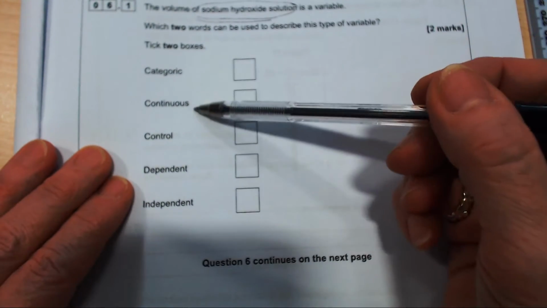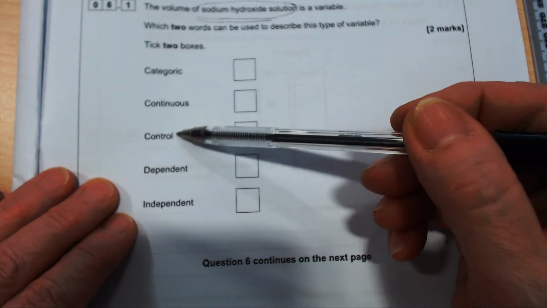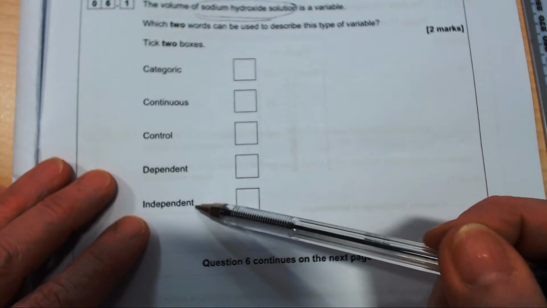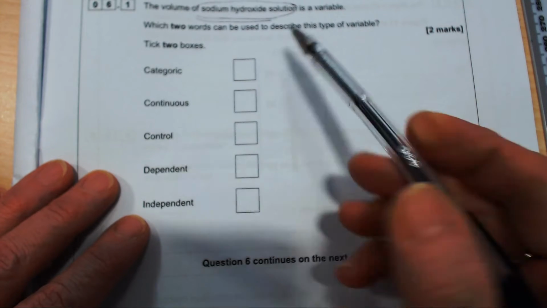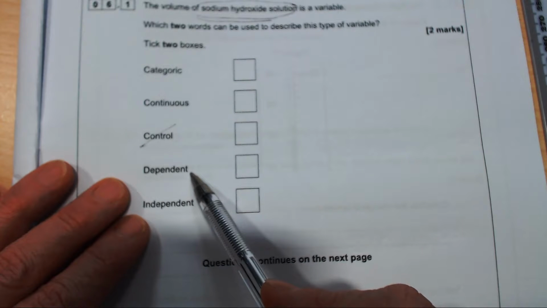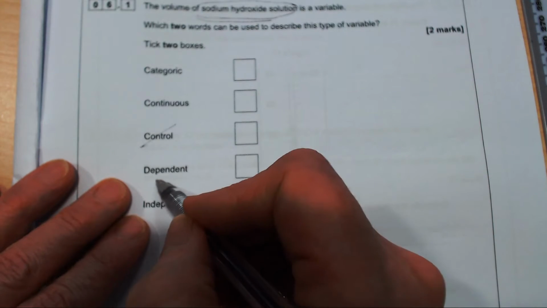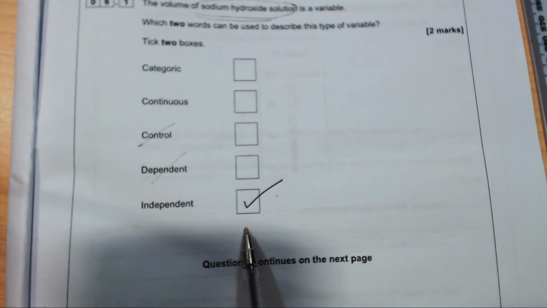So we've got categoric, continuous, control, dependent, and independent. Okay, so it's control, dependent, and independent we're looking at. Now, control means we keep it the same each time, and we don't, because we've changed it by 4 centimeters cubed each time, so it can't be that one. Dependent is the thing that we measure, and we're not measuring that as a consequence of the experiment, so it has to be our independent variable. It's the thing we are choosing to change.